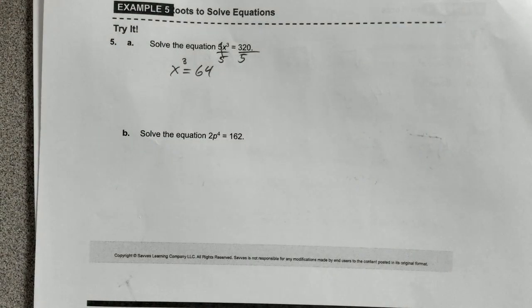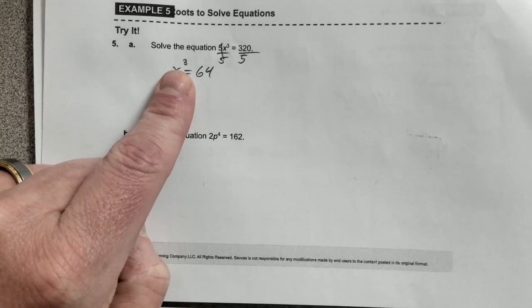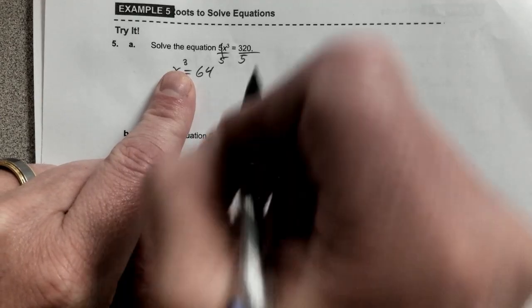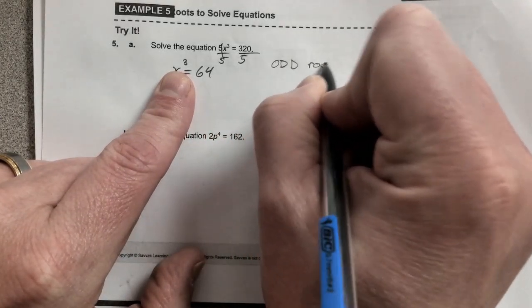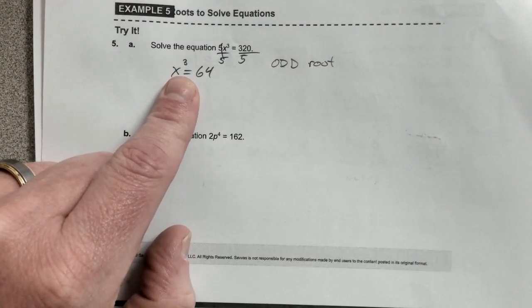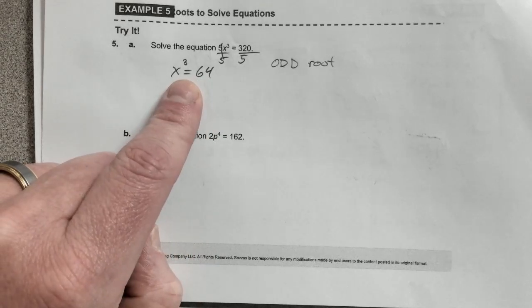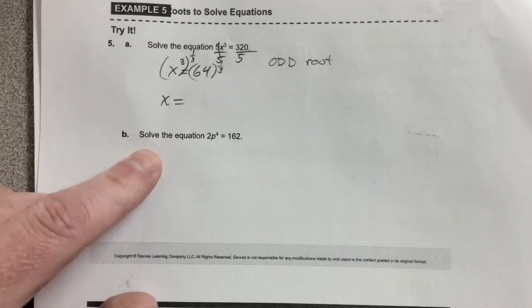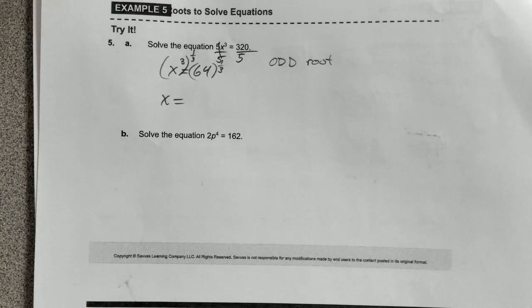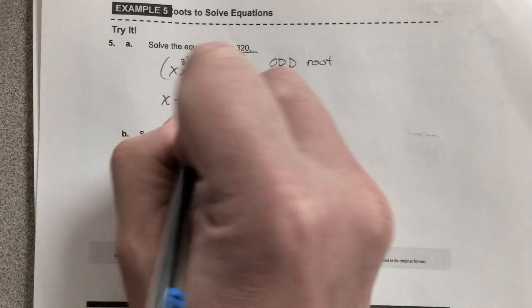All right. So let's take note right now. Luna, are we dealing with an even root or an odd root this time? Is 3 even or odd? Odd. Good. So we're dealing with an odd root. So we have to raise both sides of the equation to what power? The 1/3 power. Yeah, really good. So this side to the 1/3, this side to the 1/3, that leaves us with x equals. Now, what is the cube root of 64? 4. Good job.